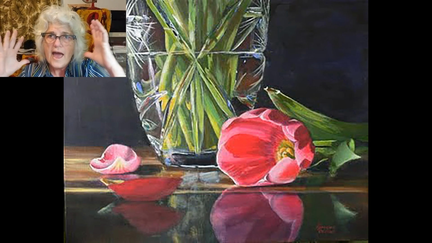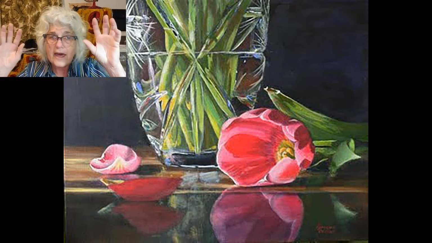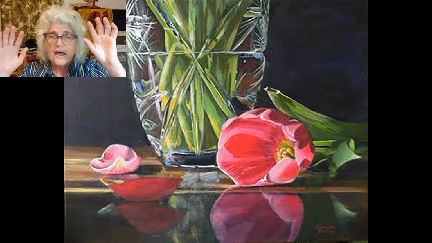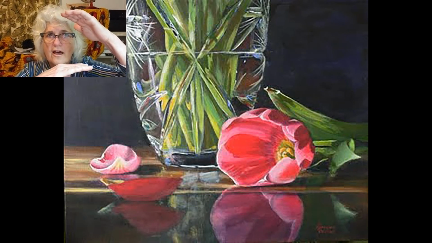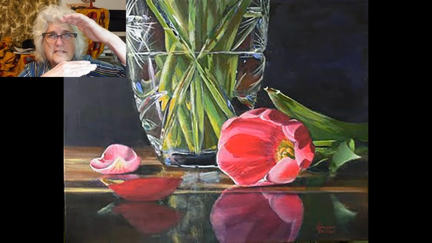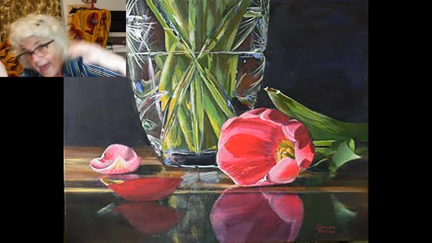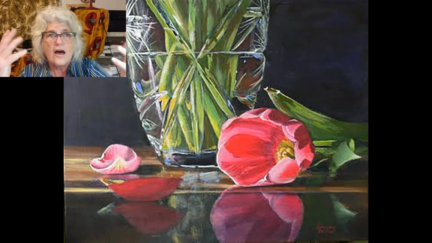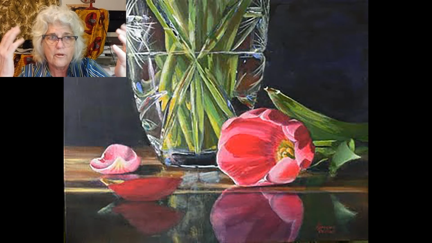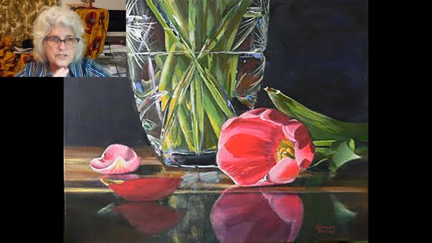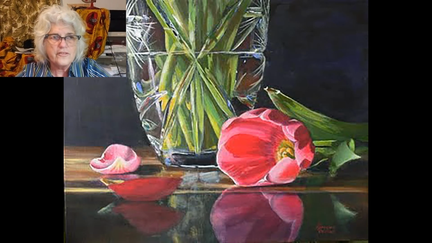You don't see the flowers coming up out of the vase. You're seeing the bottom half of a vase, and it's glass, and there's water, and there's stems in there. But the flower parts that you're seeing have fallen off of the arrangement at the top. The petals are just laying limply along there.